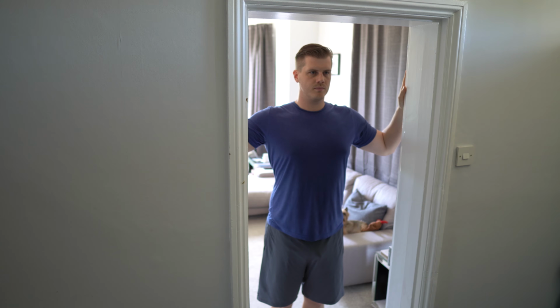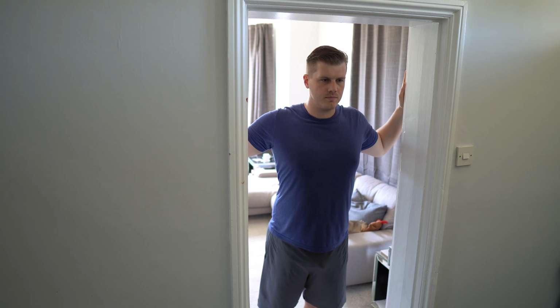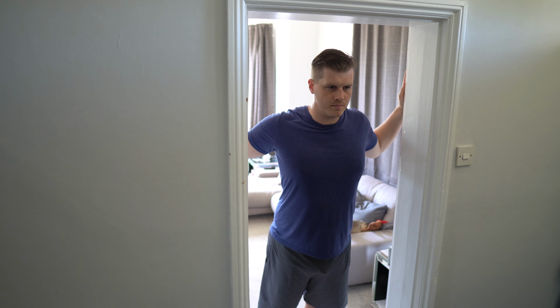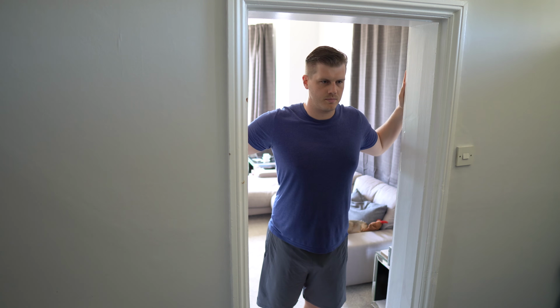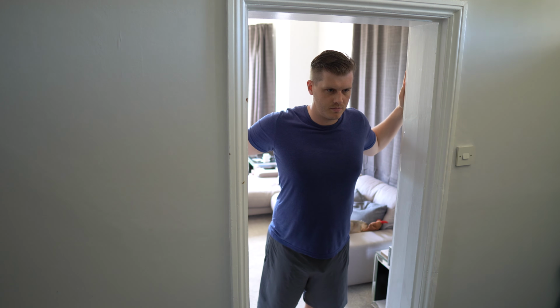In this next exercise, we're going to be doing the pec stretch. We're going to stand in a doorway. We're going to place our arms or our hands either side of the door frame, and we're just going to gently lean into the door. We're going to hold these stretches for around 30 seconds, and we're going to relax and repeat one more time.